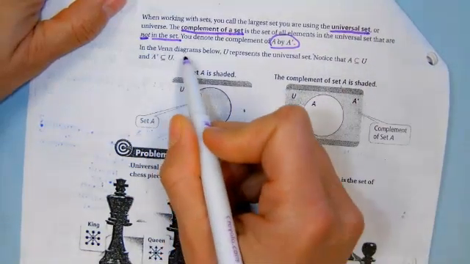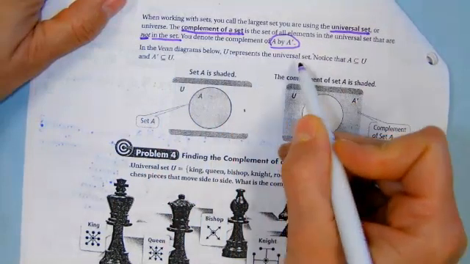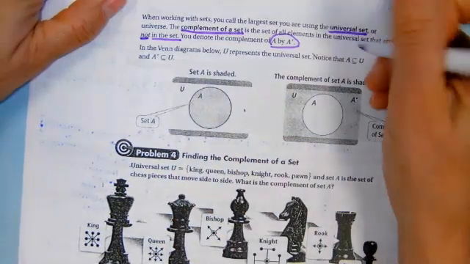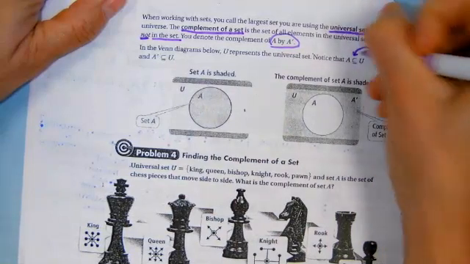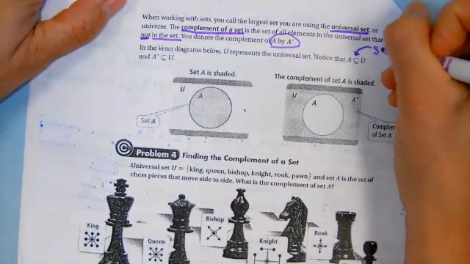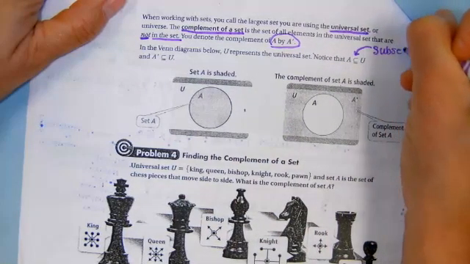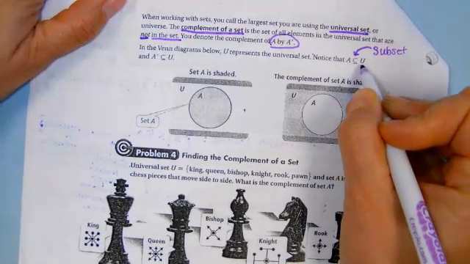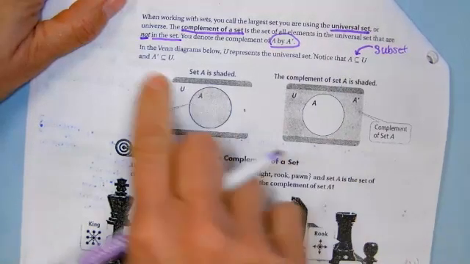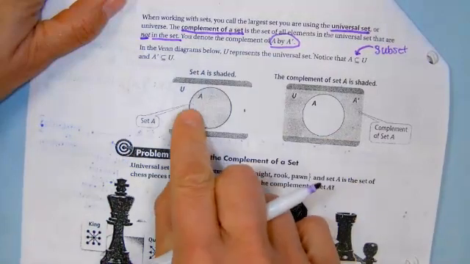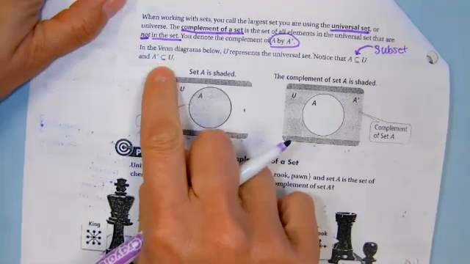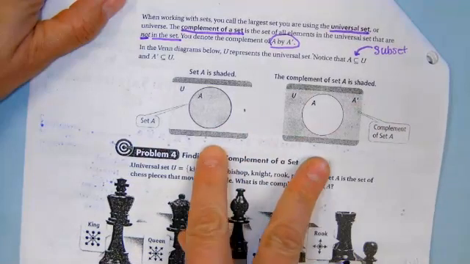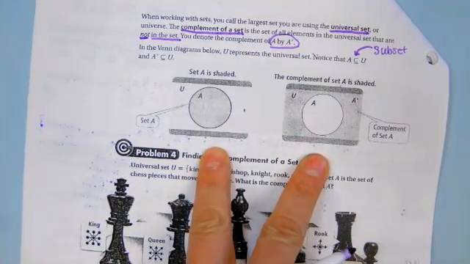Okay, and then there's some more notation here. It says in the Venn diagram below, U represents the universal set. So here's the big set. Notice that A, and this is the symbol, okay? The symbol for subset is like a sideways U, and then it's got a line underneath. So A is a subset of the universal set. It fits inside there. And A complement is also a subset. A complement is everything that's not in the set. So this is like a pictorial version of this.